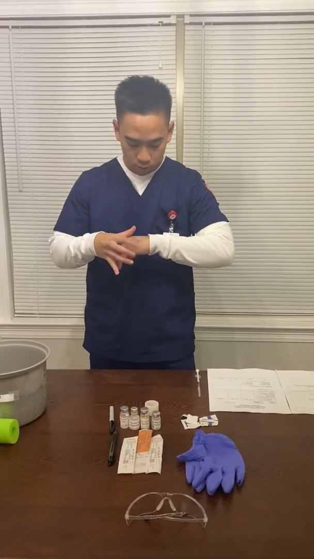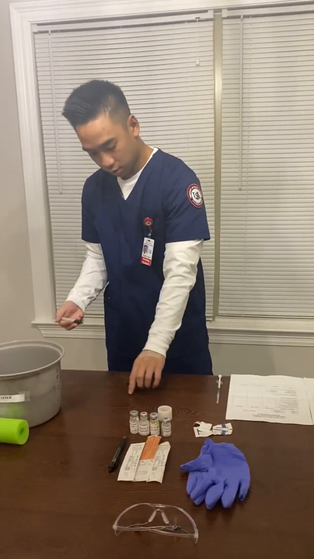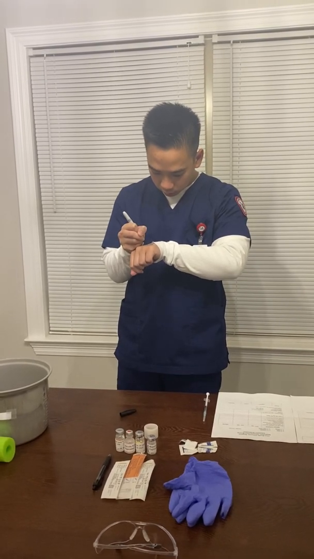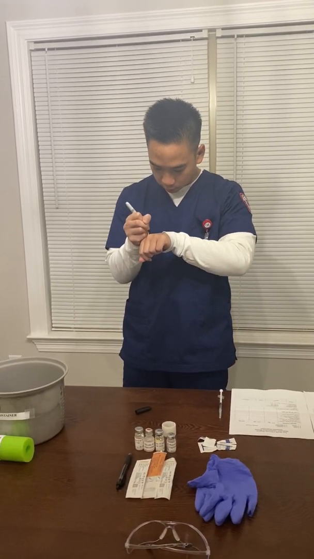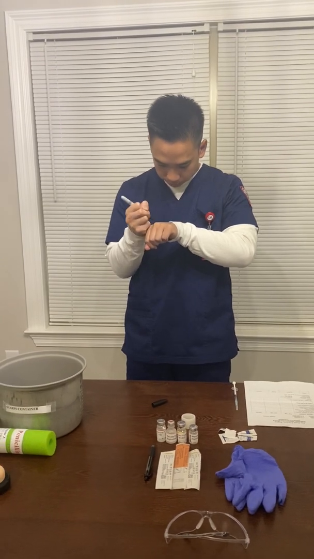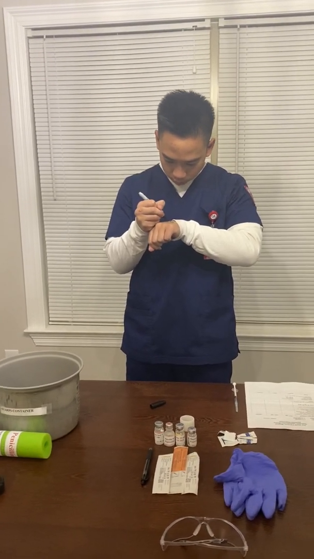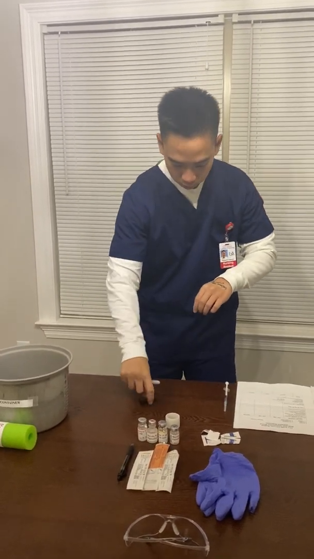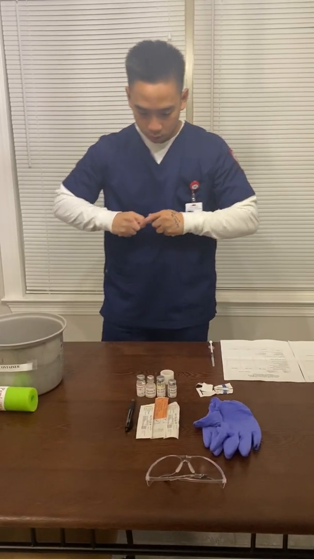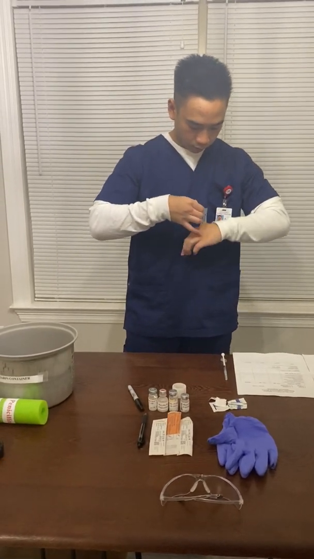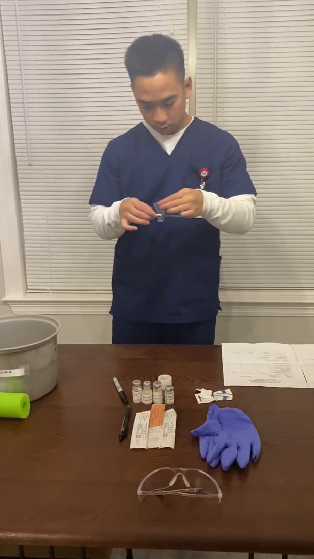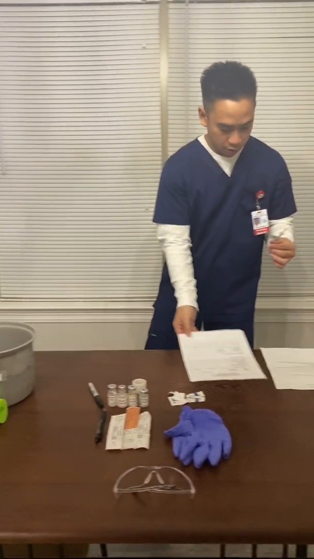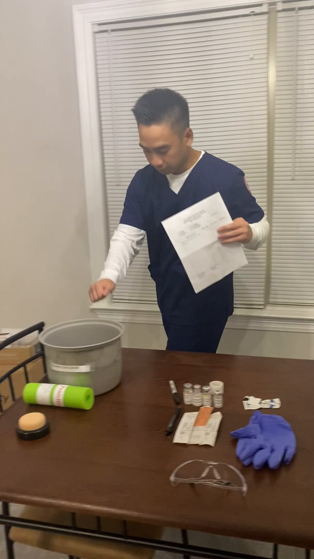After I do that, I'm going to create a label for my syringe. So on this label, I'm going to put the patient's name, the medication, the dose, and I'm going to initial it. Attach it to the syringe. You're ready to enter the patient's room.